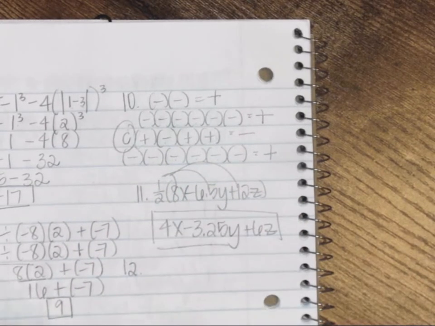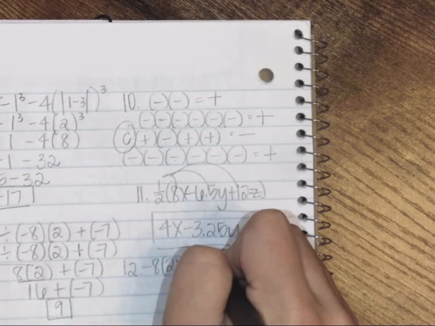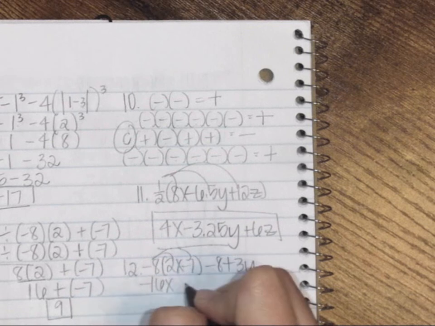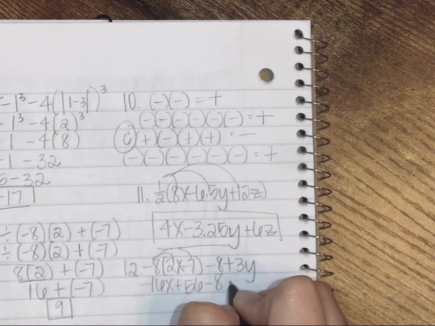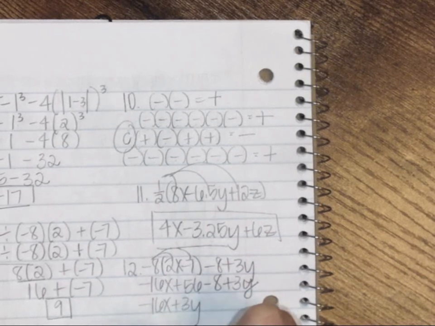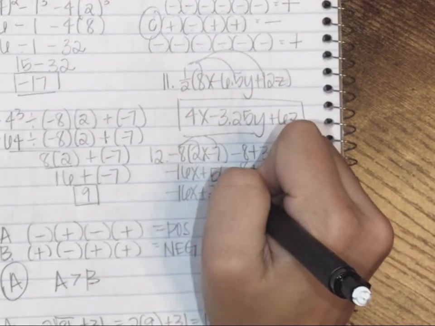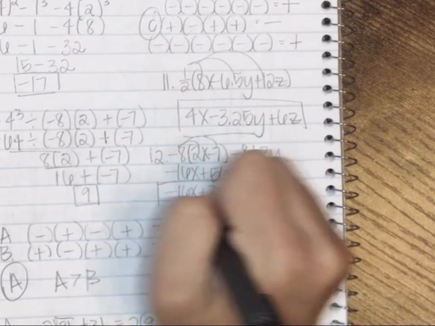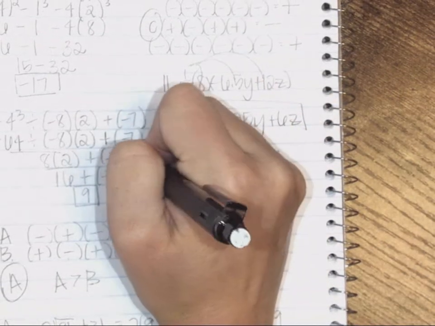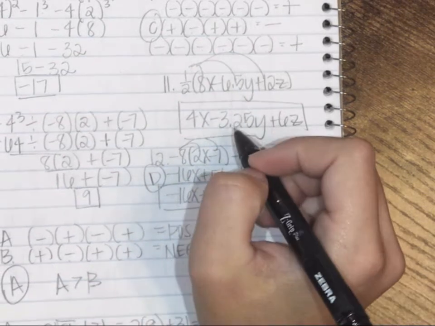And number 12, we have to simplify again, so it's negative 8 times 2x minus 7 minus 8 plus 3y. So we are going to distribute to get negative 16x plus 56 minus 8 plus 3y. We get negative 16x plus 3y because you can't combine anything with those two. And then we have 56 minus 8, which will be plus 48 at the very end. Oh, sorry. So that answer is D. And number 11 was the answer B.